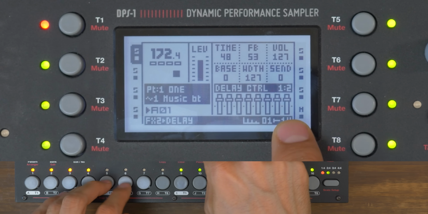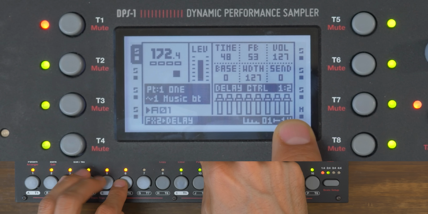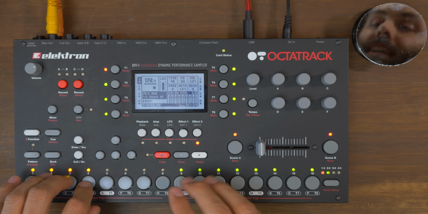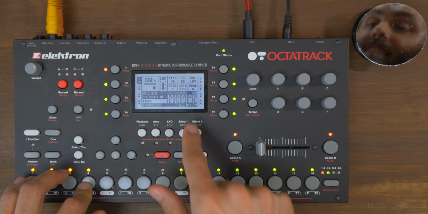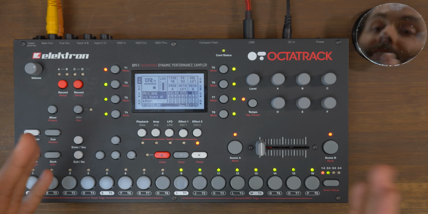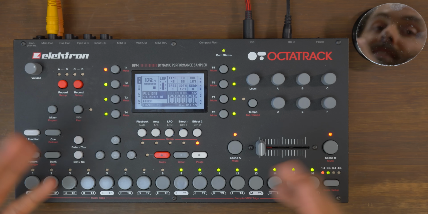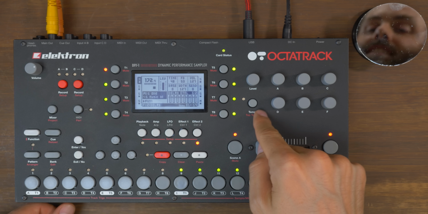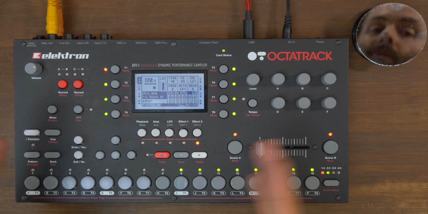You can see this tiny little dot there, which is indicating what playback speed the delay is doing. And then it snaps to the right value if the tempo is correct. It doesn't even have to be super precise, as long as it's almost the same.